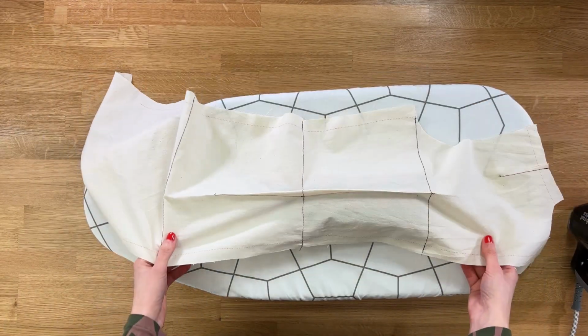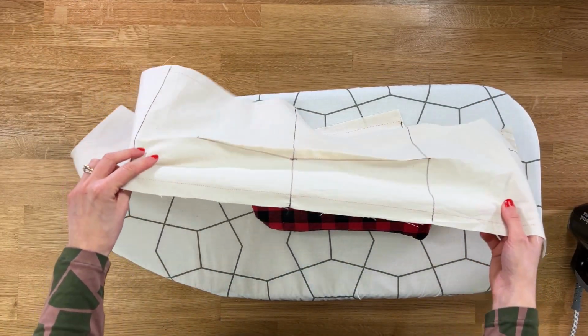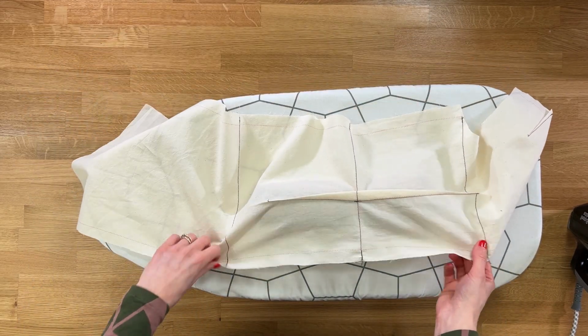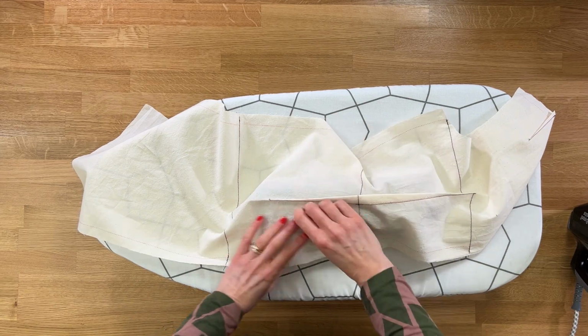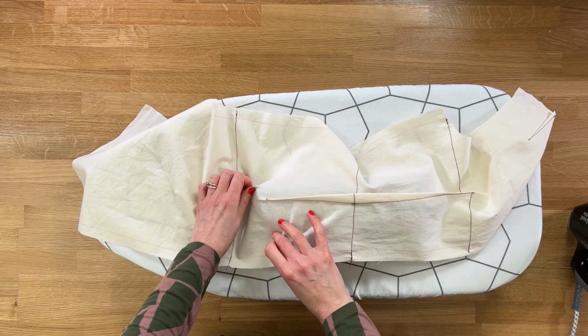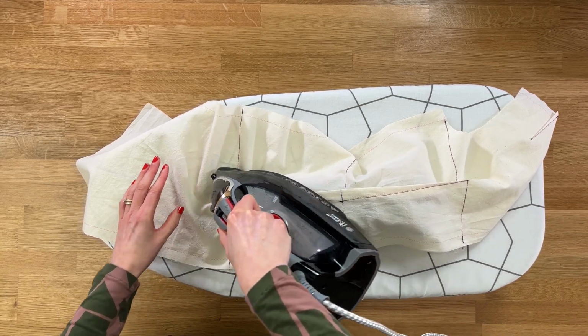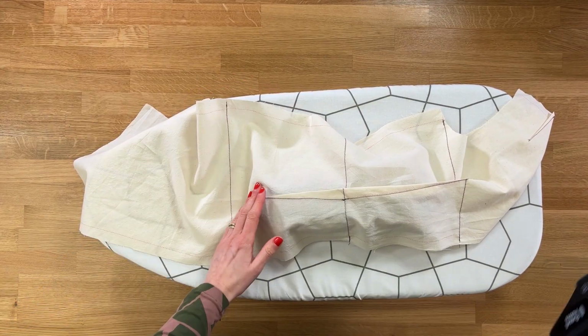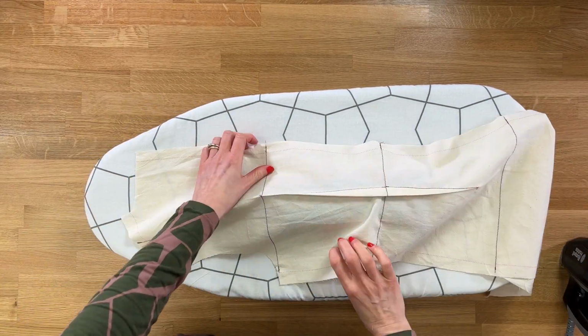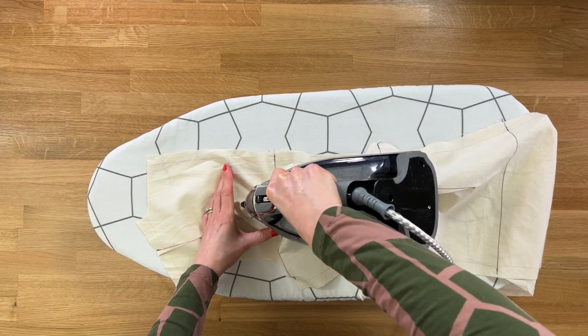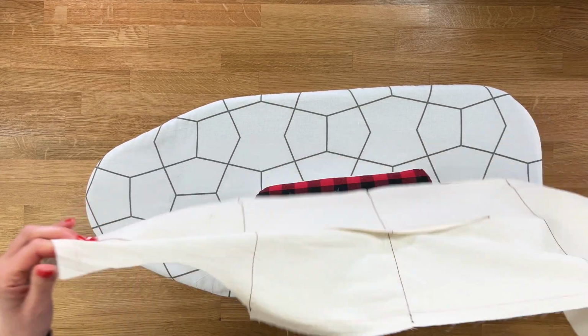Now, as we hit the bigger dart here, again, we want to locate the point of the dart over the curve of this bit here. So just going to pop it on like that. Get it so it's nice and curvy over there. And just press one side to start off with. And we're pressing it towards the side seam. And the same with the other one. That's looking really nice. Brilliant. So just go and repeat that process for all of your other darts.